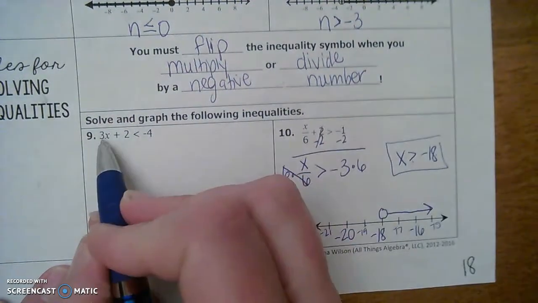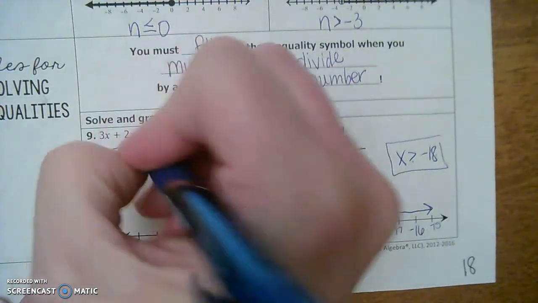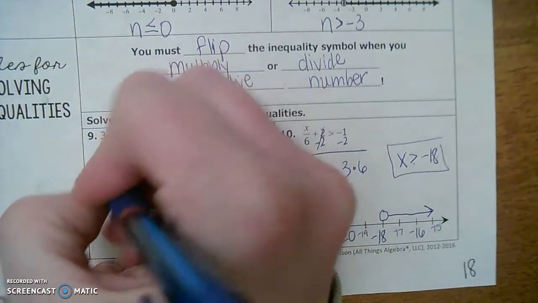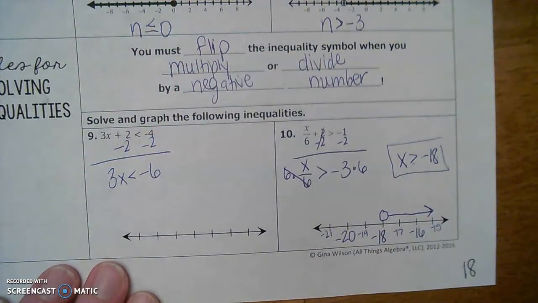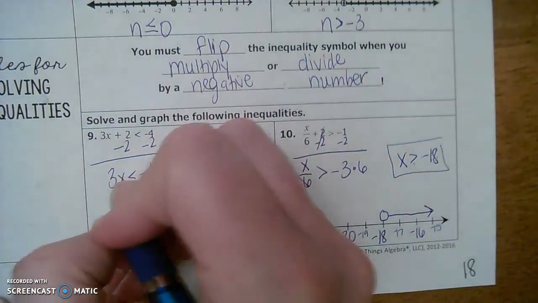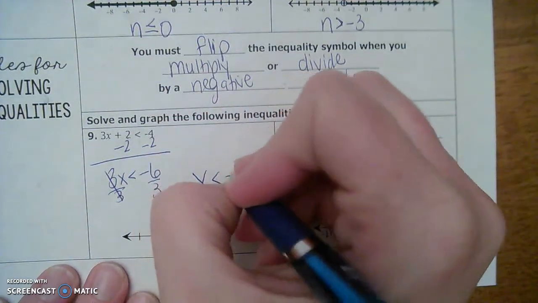So number 9, 3 times x plus 2. So we have to get rid of the plus 2 by subtracting 2 from both sides. 3x is less than -4 minus 2 is -6. To get rid of times 3, we need to divide by 3. X is less than -2.